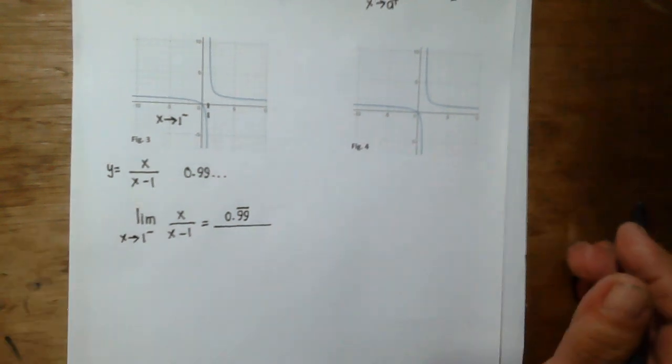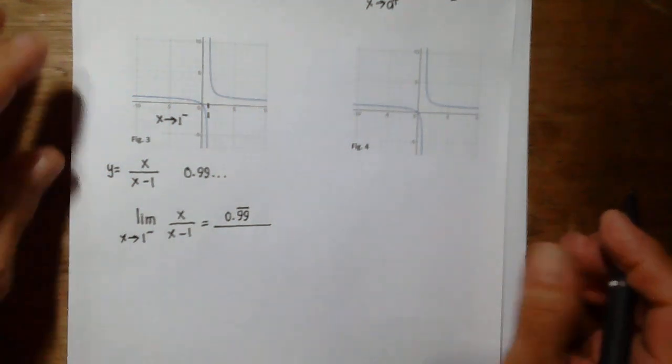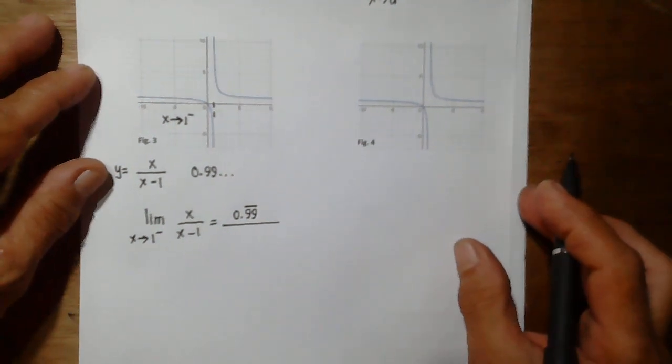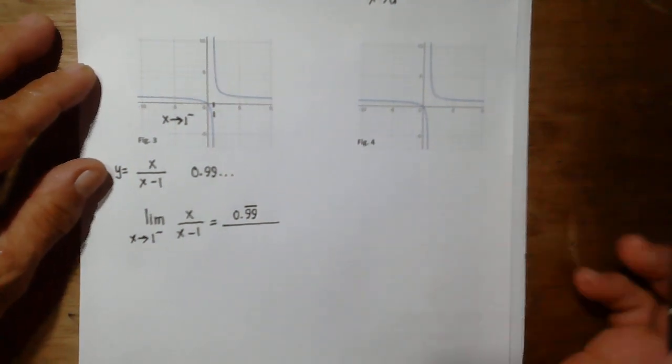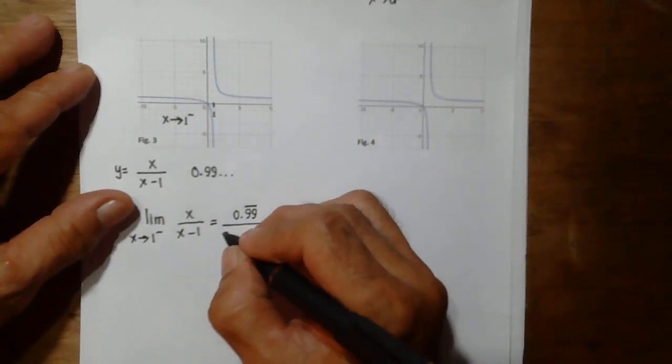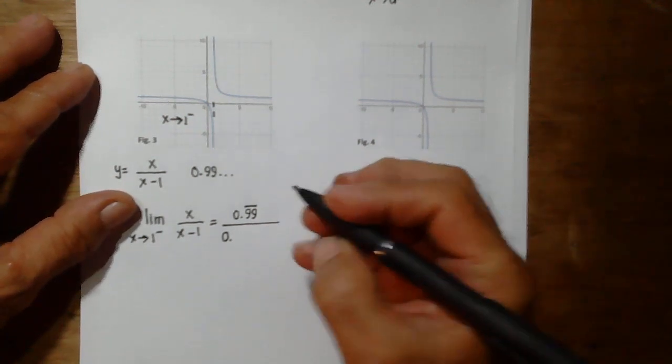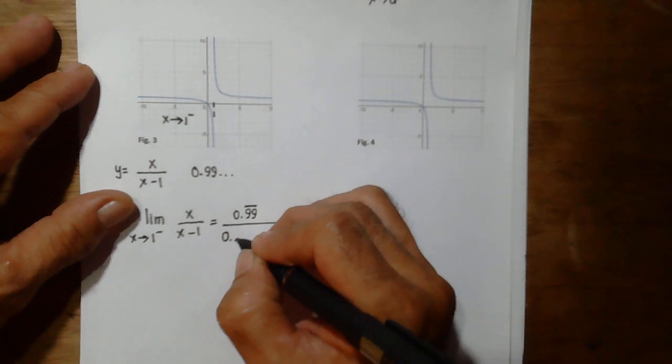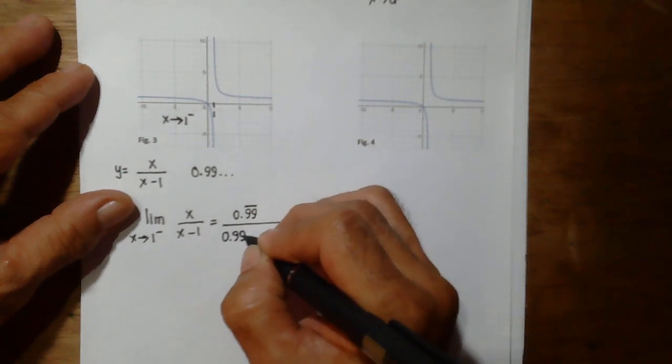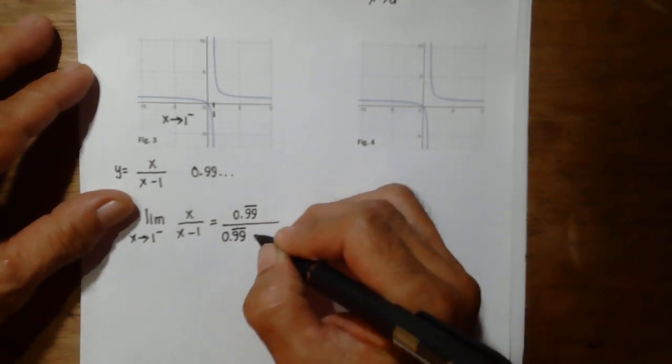As it is a repeating decimal, we put the bar on top of it. Then on the denominator we have 0.99 with the bar, minus 1.